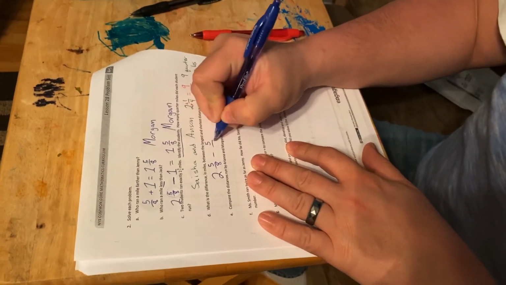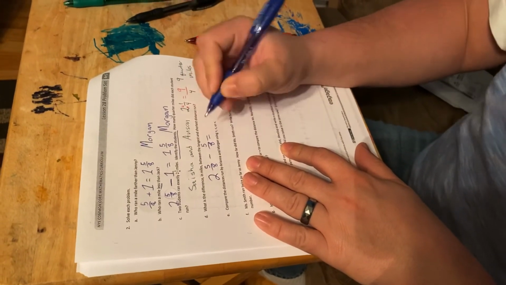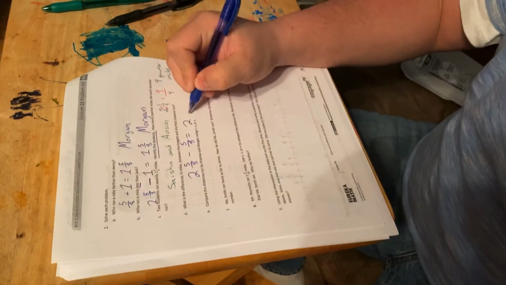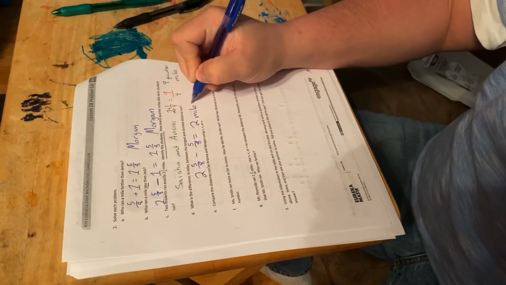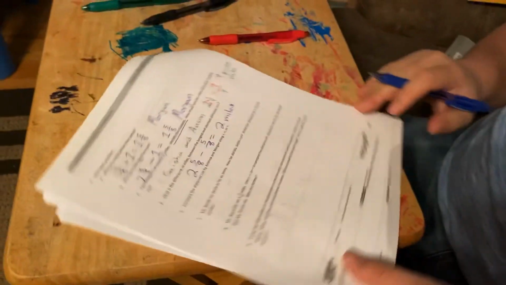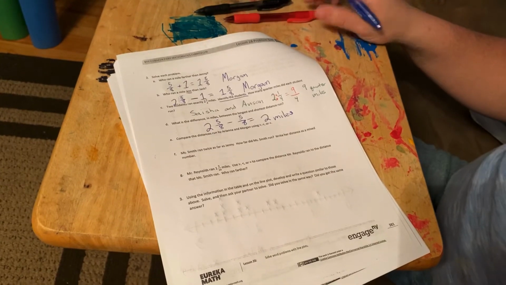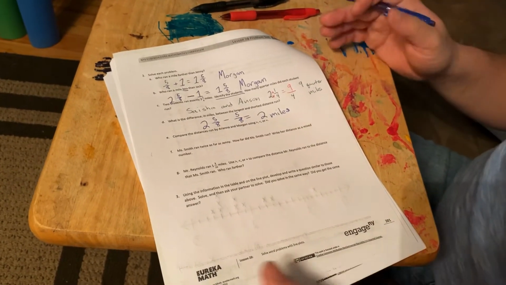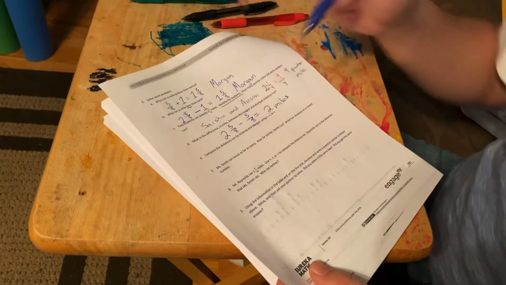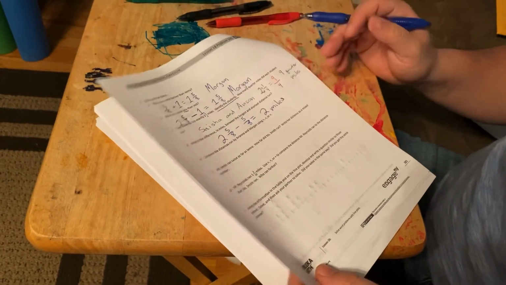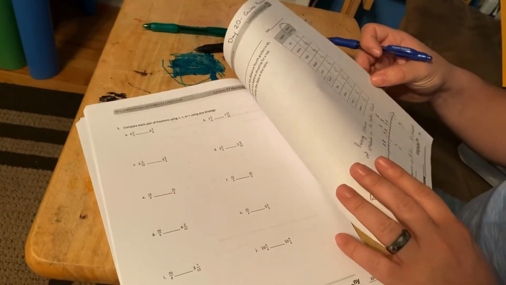Let's look at E. Now we're going to go back to when we were comparing numbers in the past 2 lessons. It says, compare the distances run by Ariana and Morgan using greater than, less than, or equal. How far did Ariana run? Well, Ariana ran 1 3/4 miles. And what did Morgan run? We have Morgan up here at the top. Morgan ran 1 5/8 miles.